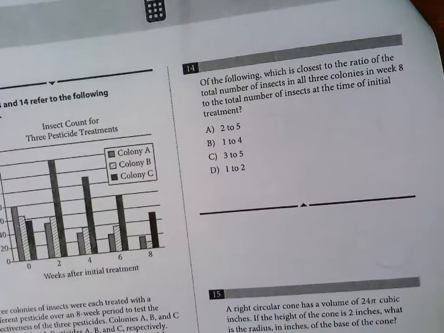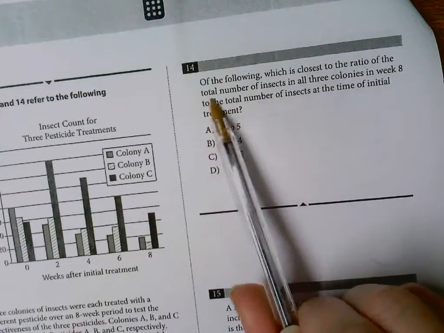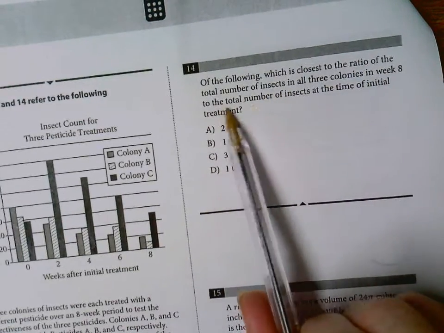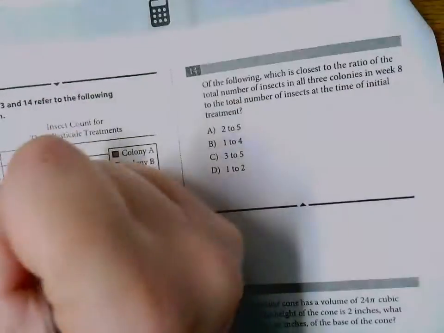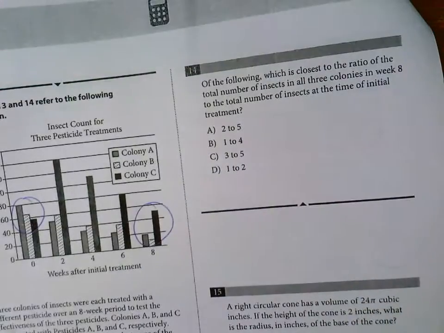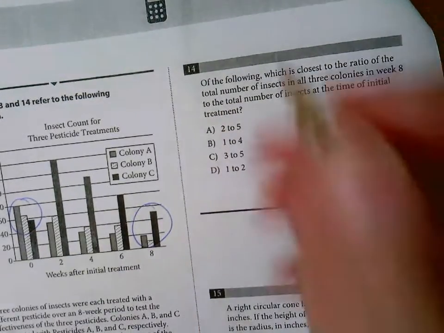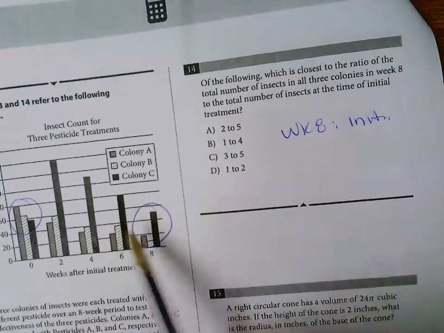Of the following, which is closest to the ratio of the total number of insects in all 3 colonies in week 8 to the total number of colonies at the time of initial treatment? So we want the ratio week 8 to initial. So week 8 to initial population.